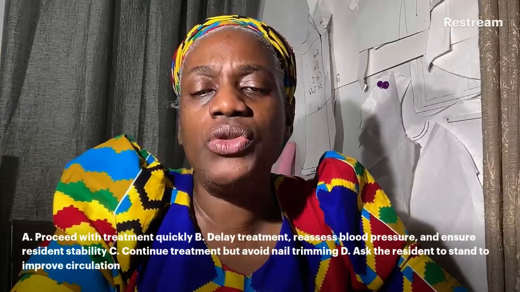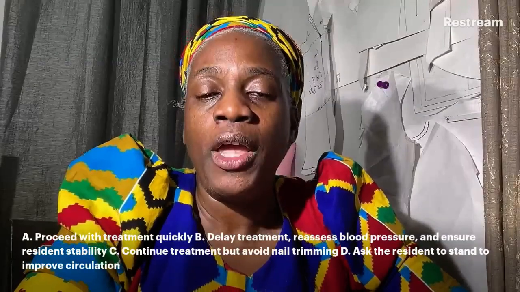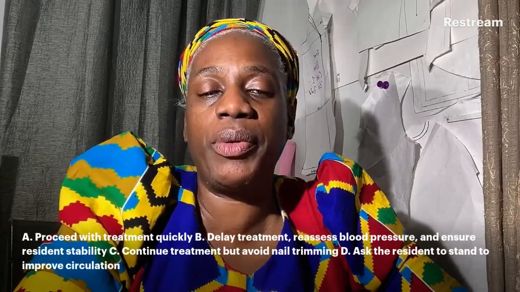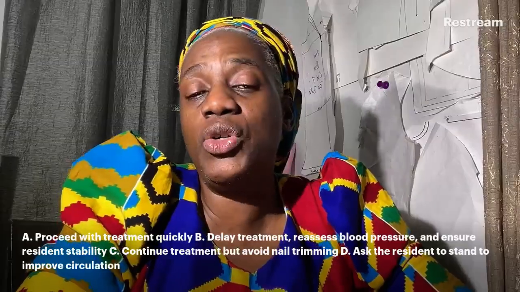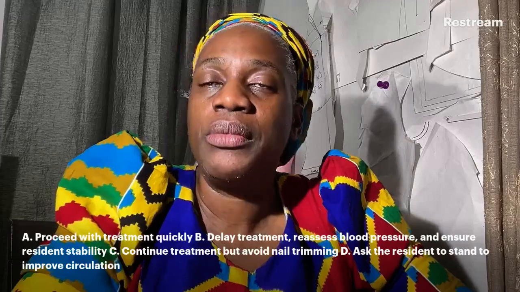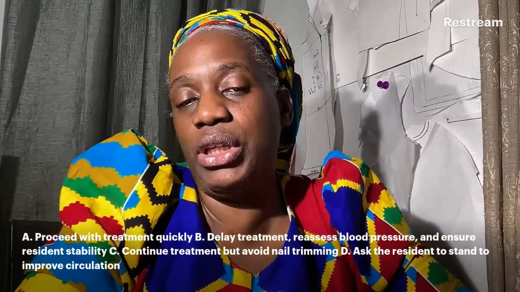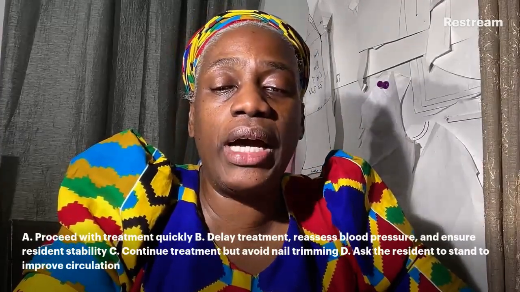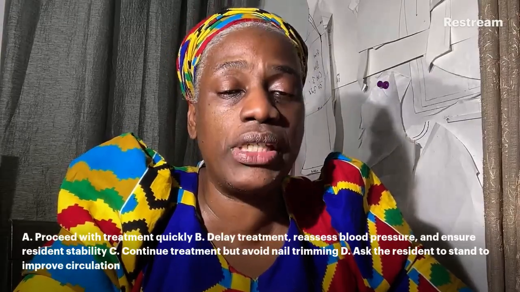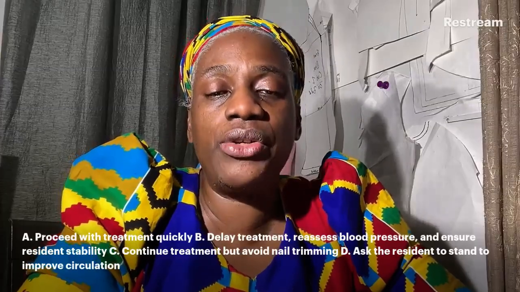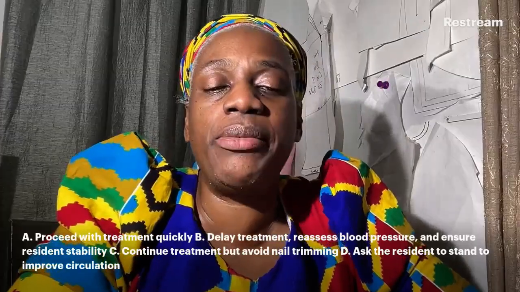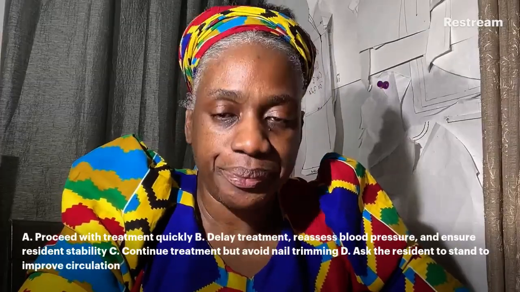So you definitely want to delay treatment and reassess the blood pressure. They may have a blood pressure monitor in their home, or maybe you as a nurse want to have your own blood pressure monitor in your own practice, because you just never know what you could face. Either you delay treatment, and if there's a blood pressure machine around, you take the blood pressure. You think critically as a nurse, you reassess the blood pressure and ensure resident stability. You always want to make sure the resident is stable before you continue care.